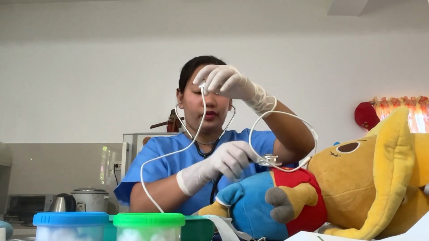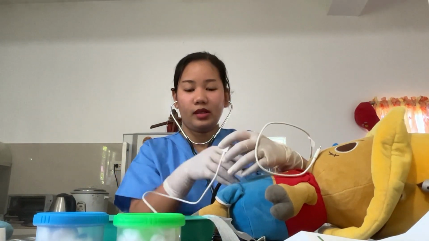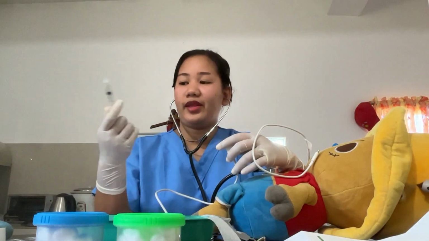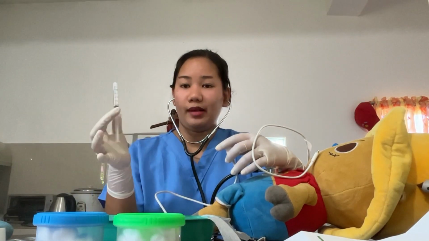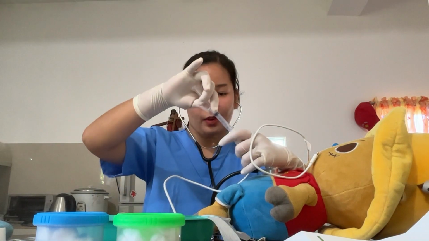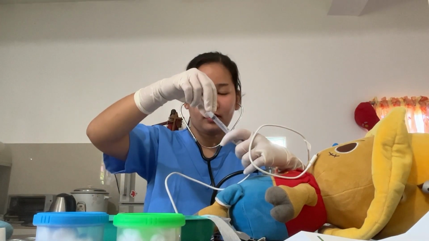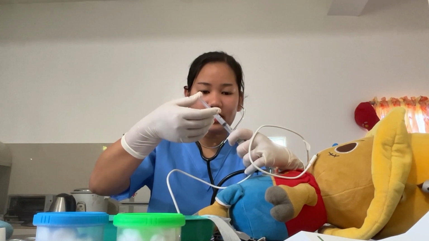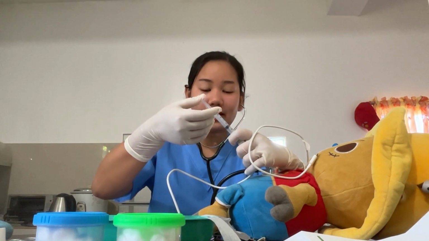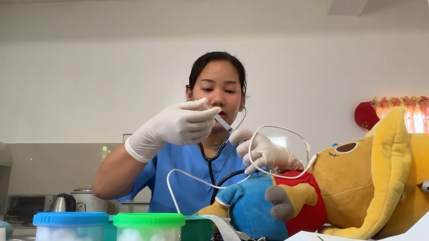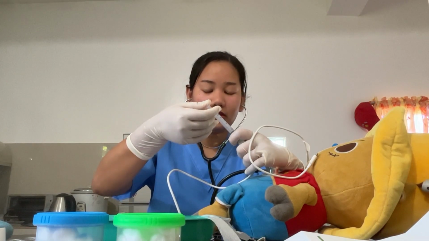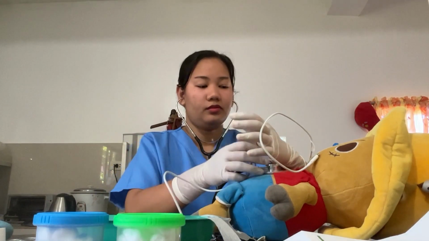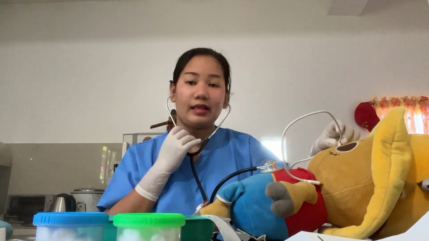I will place this over her epigastrium, and then let's assume that this is 20 to 30 ml of air. So I will now inject, while listening for a whooshing sound. Okay, so everything is clear.